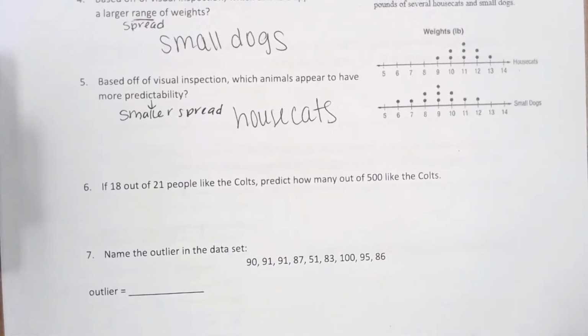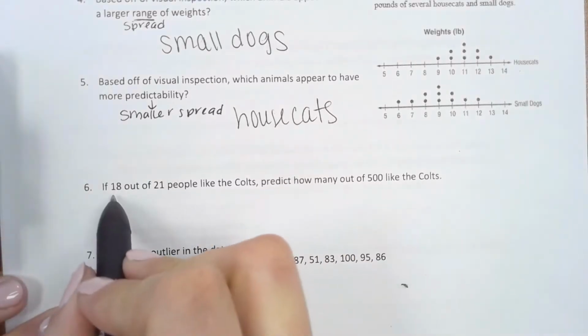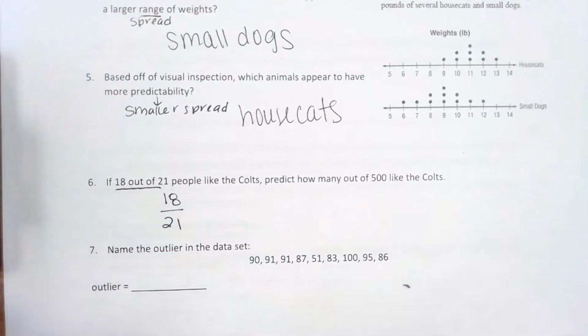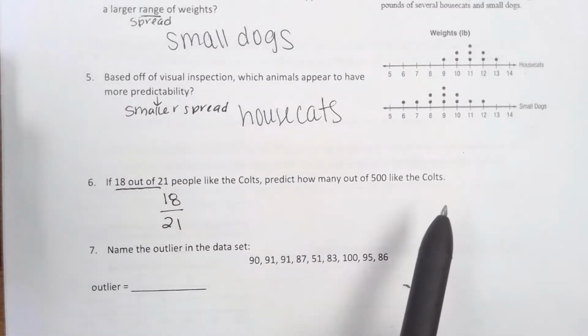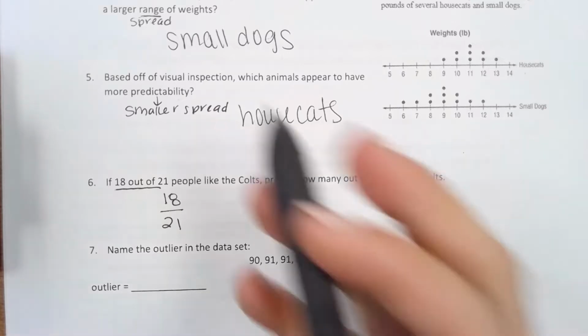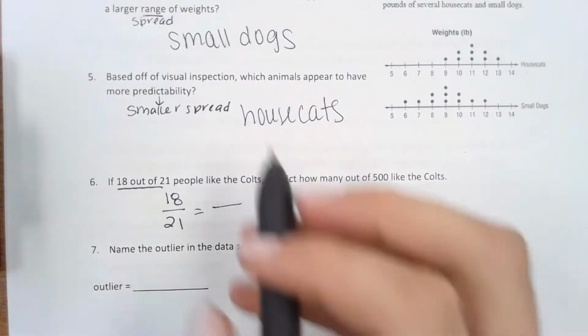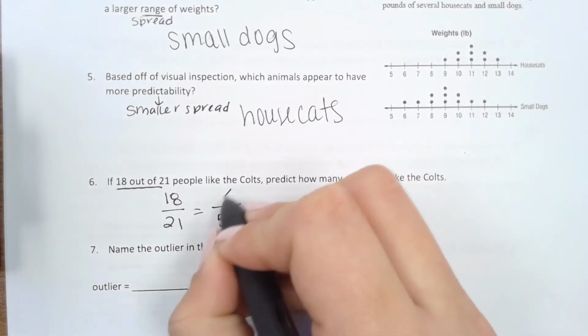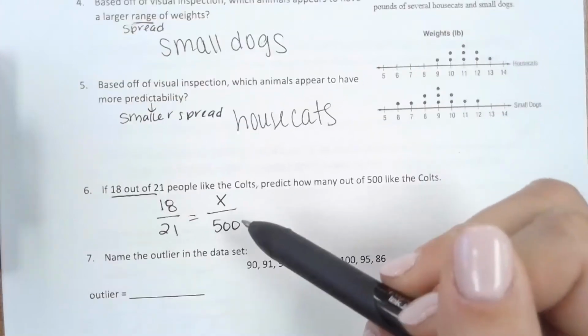All right, number 6, if 18 out of 21 people like the Colts, predict how many out of 500 like the Colts. So guys, as soon as you see 3 numbers within a problem and you're trying to find a missing number, set up a proportion. Okay, so I see 18 out of 21 people like the Colts, so that's my first fraction here. 18 out of 21 people like the Colts. And we are going to predict how many out of 500 like the Colts. So that's going to be my second fraction in my proportion. So 500 is talking about the total, so the total goes on bottom. And we're trying to figure out how many people out of 500 like the Colts.